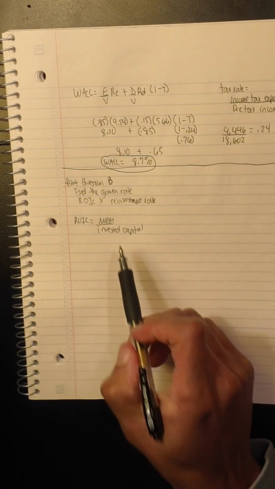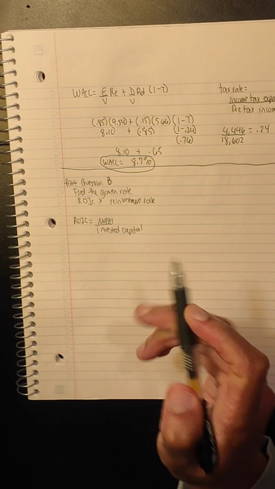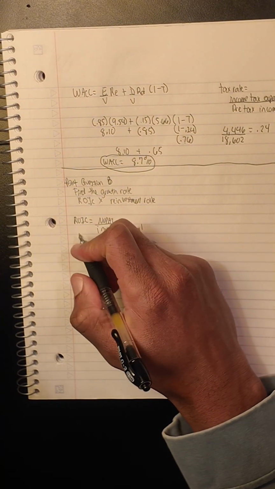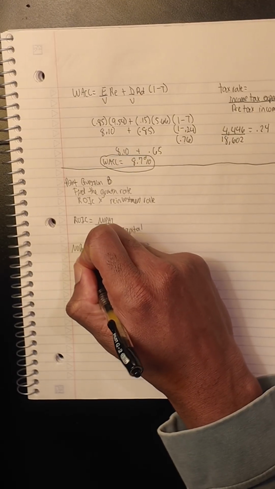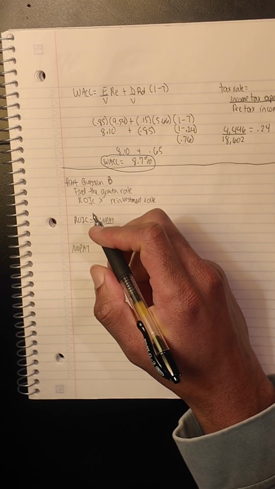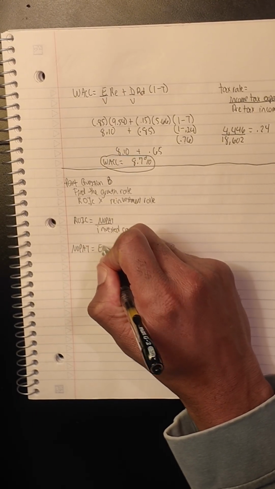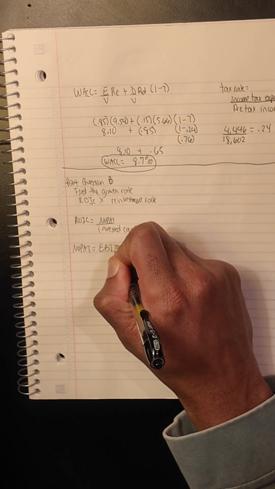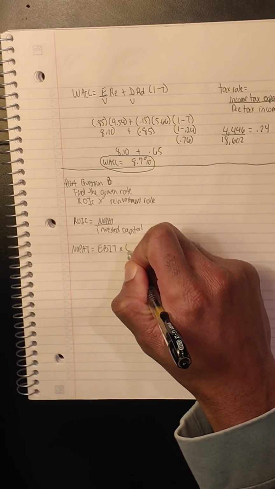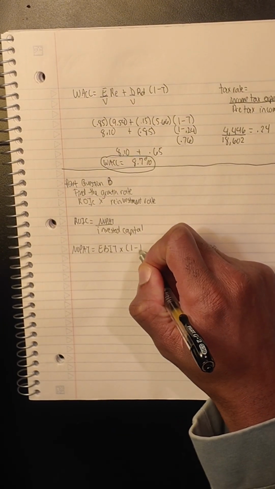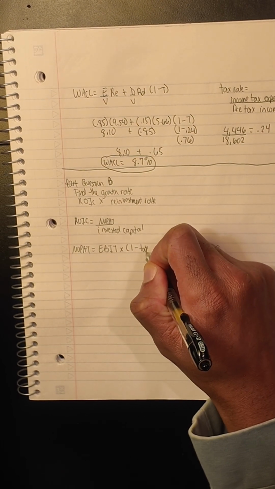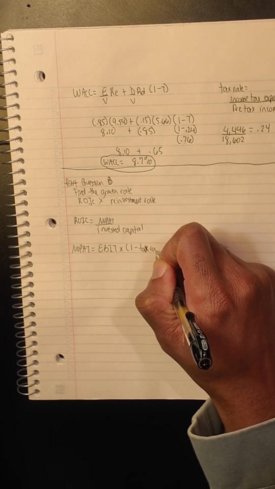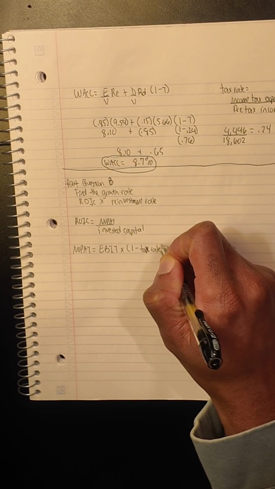In order to find NOPAT, we have to do EBIT times 1 minus the tax rate.